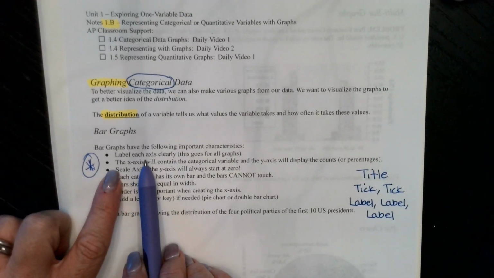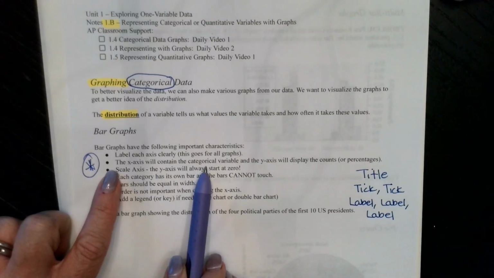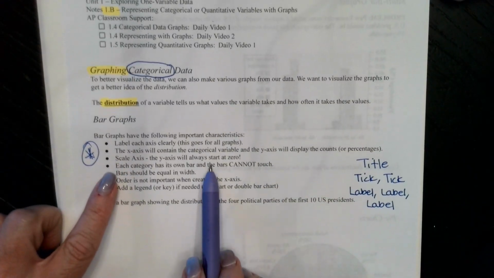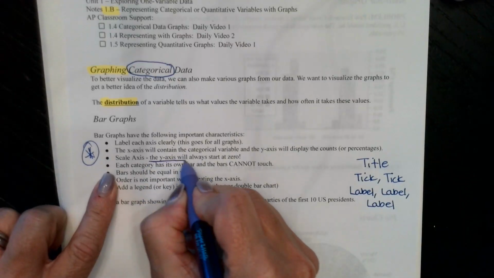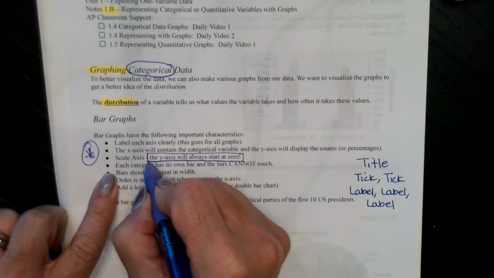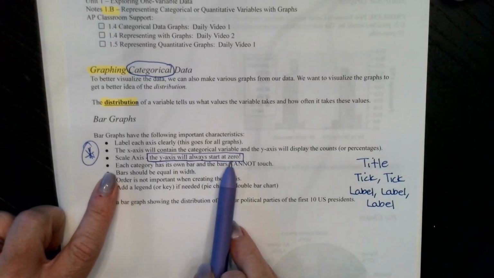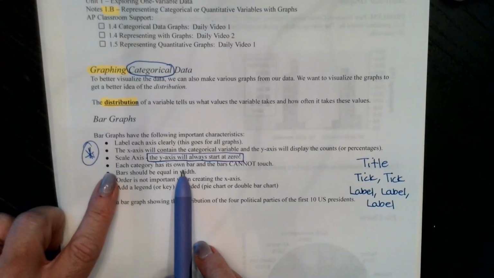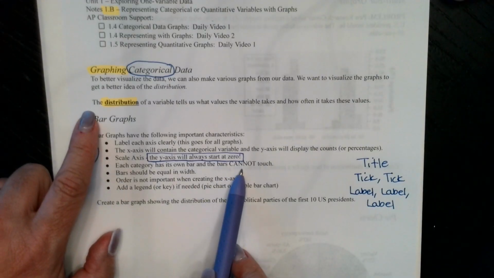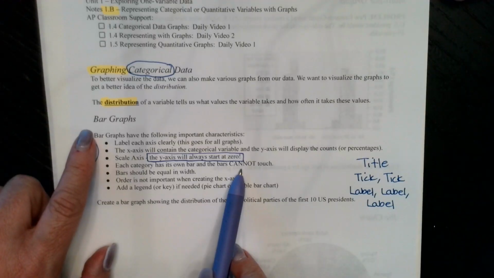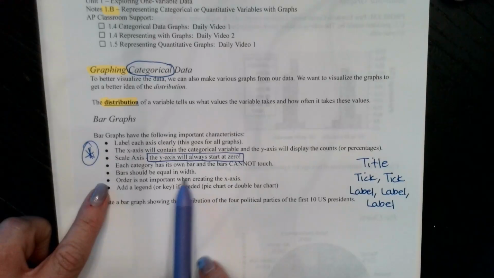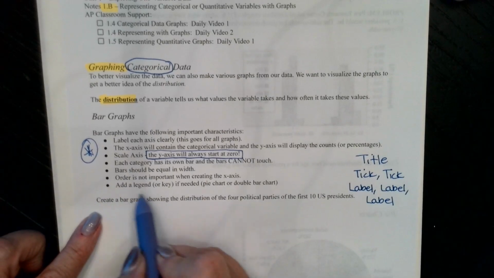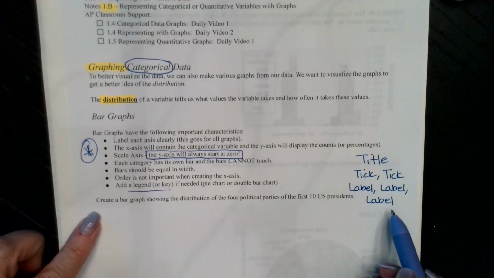So label the axis. We're going to create these labels based on our categorical variable. The y-axis is going to be the counts or the percentages. We're going to scale it, and this is super important. The y-axis will always start at 0. I'm going to give you an example here at the end of the notes where we're not starting at 0, and you'll see how that is a bad graph. Each category has its own bar in a bar graph, and the bars don't touch in a bar graph. They will in a histogram, but not in a bar graph. They need to be equal width. Order is not important, so you can have tall graphs, short graphs, and then we're going to add a legend or a key. That's this third label that we have over here.